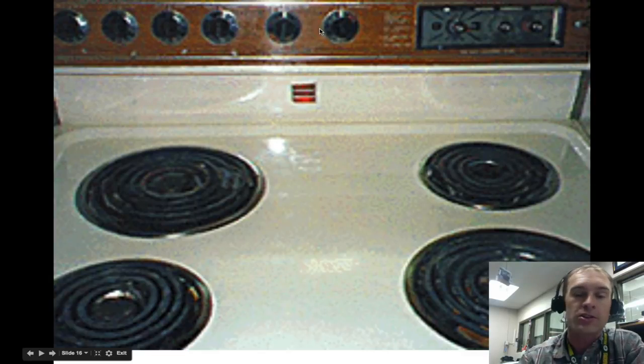And I'll bet you anything that your stove, if it's relatively new, looks exactly like that. They might not be a knob right on top of each other, but I'll bet you that the ones on the left side control the left and the right control the right.